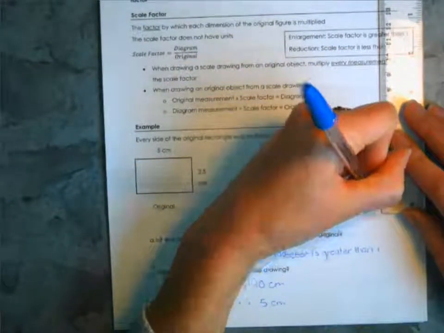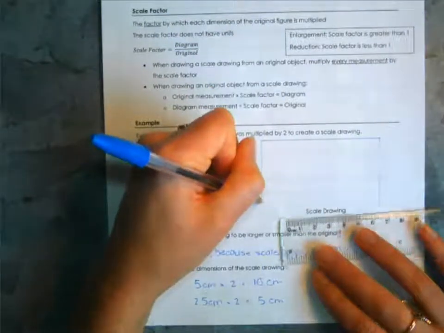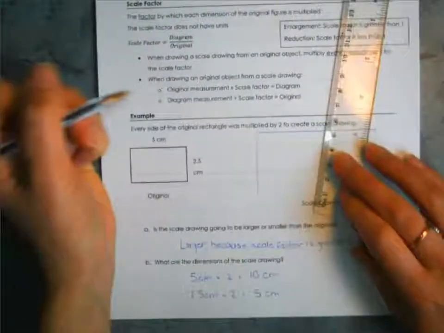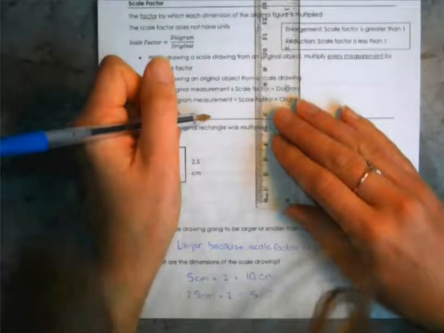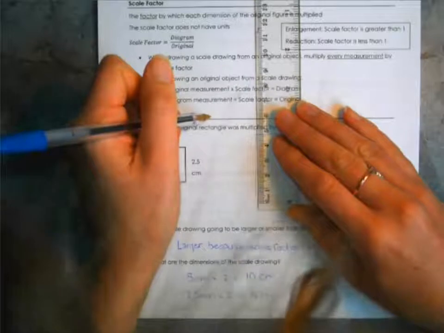Okay. Oh, why did that one end up being so off? Oh, I see. I measured the wrong one there. There we go.